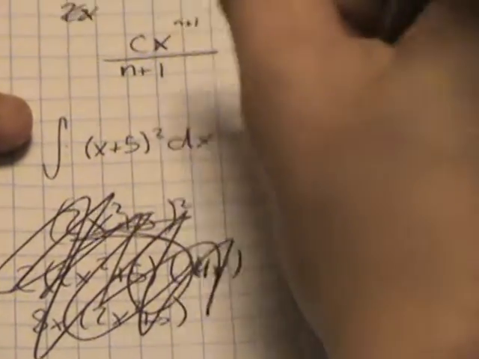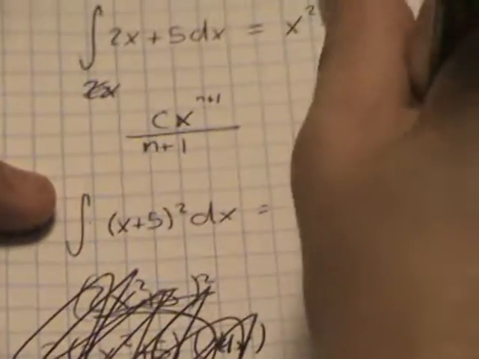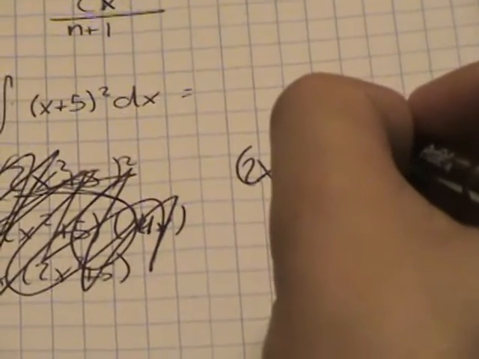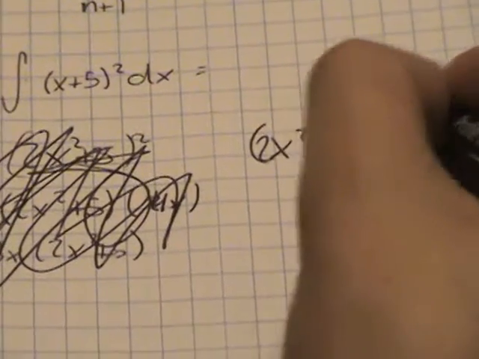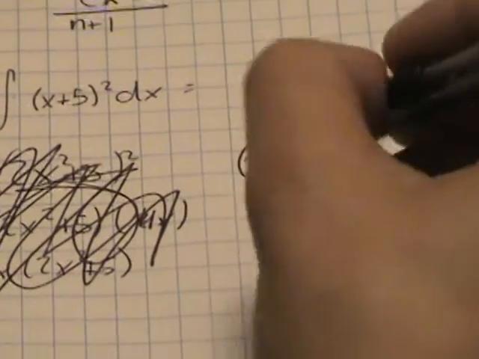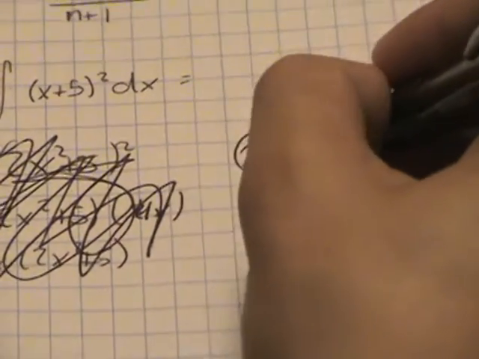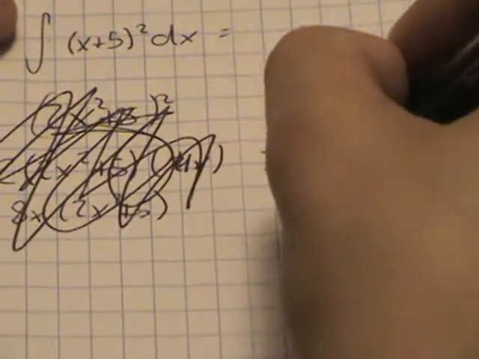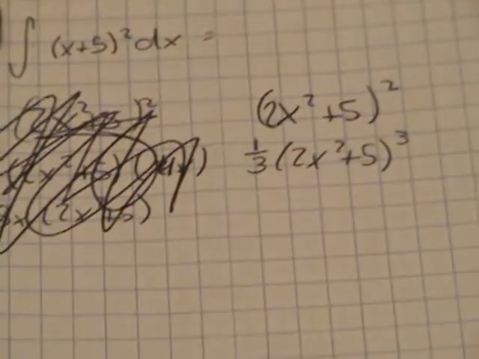You've got (2x squared plus 5) squared. Something you need to do is add 1 to the power, same thing as the power rule. You're going to get 3, and then divide by it, and you're going to get 1/3 (2x squared plus 5) cubed.